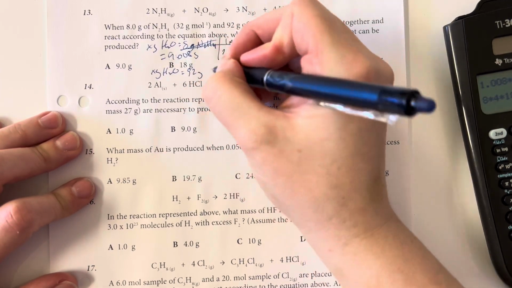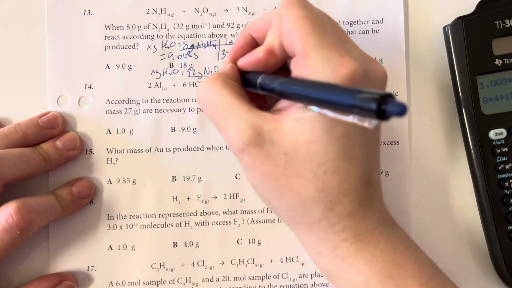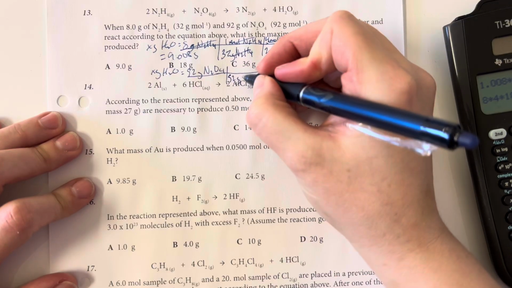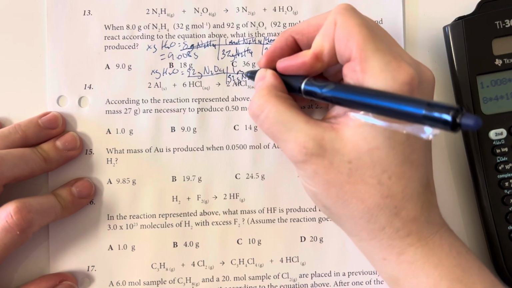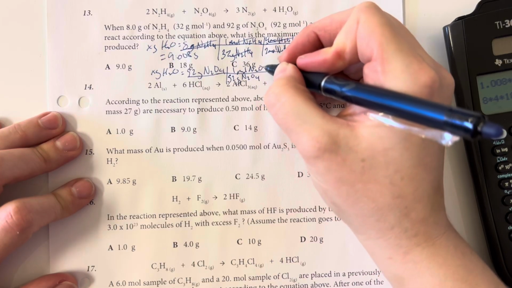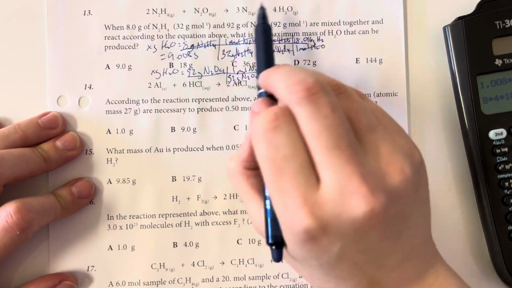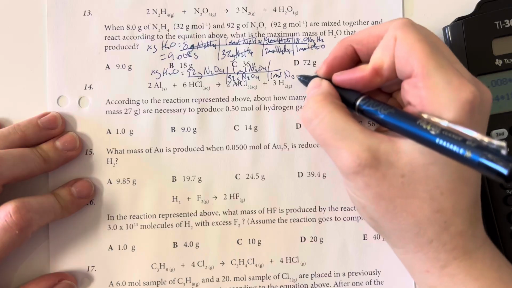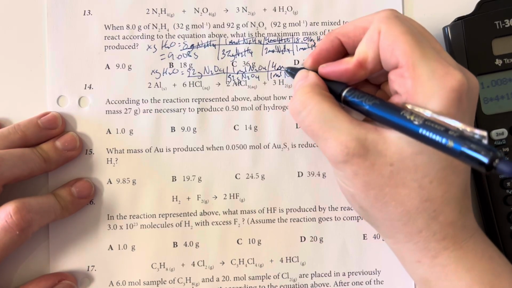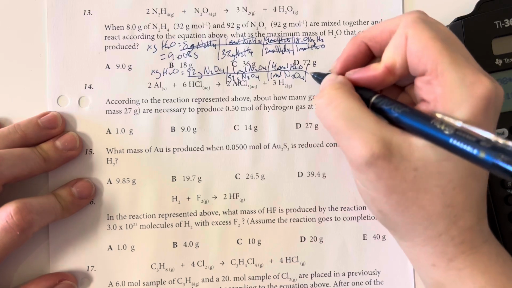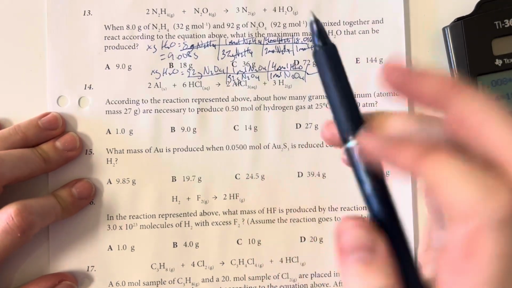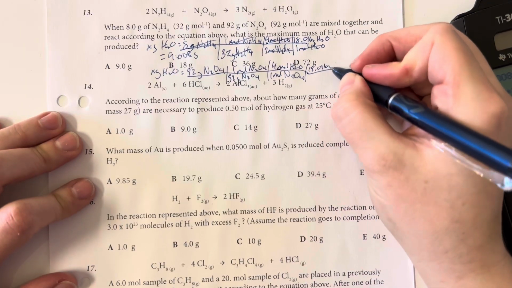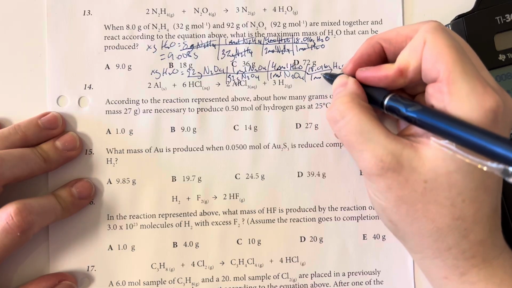And then we need to do basically the same thing, but for that mass of the N2O4. 92 grams N2O4. Okay, molar mass is the same, so this is basically 1 mole. Okay, the relationship between N2O4 and water is a 1-to-4 relationship, so there's 1 mole of N2O4 for every 4 moles of water. We're not going to make the same mistake that we just did. We're going to go ahead and multiply it by the molar mass of water here, so 18.016 grams of water per 1 mole of water.